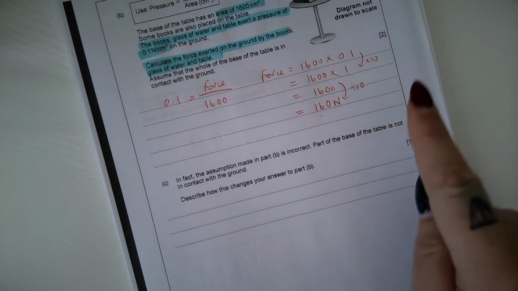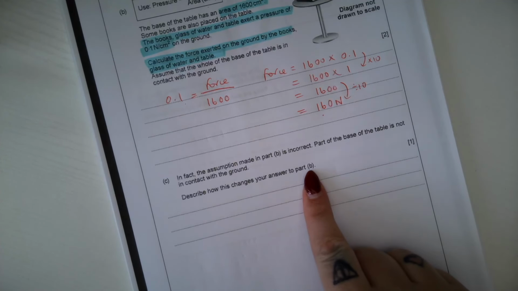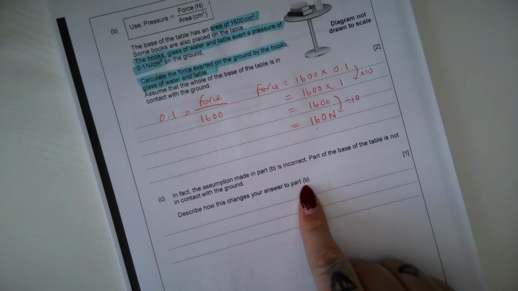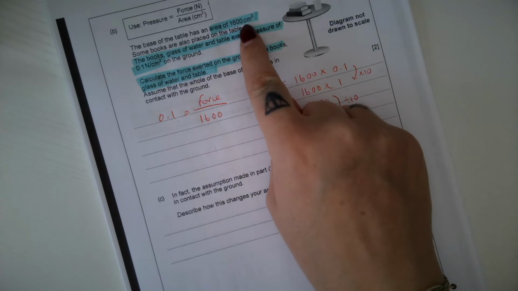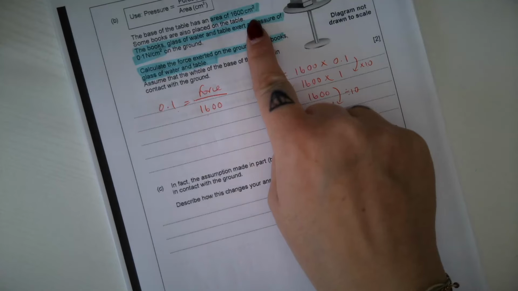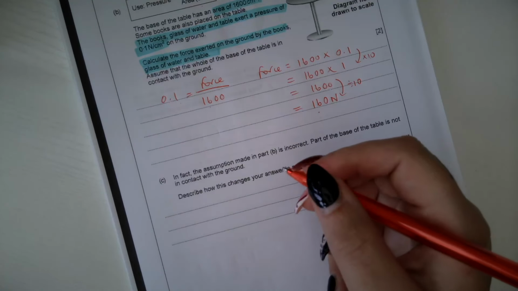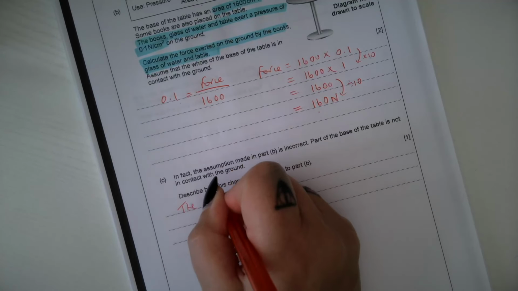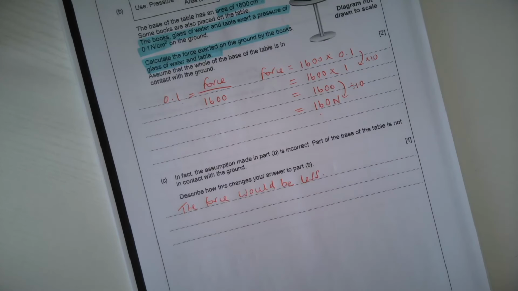Part C. In fact, the assumption made in part B is incorrect. Part of the base of the table is not in contact with the ground. Describe how this changes your answer to part B. Okay, so if the whole of the base of the table is in contact with the ground, we're dealing with this whole area. But if the whole of the base of the table isn't in contact with the ground, the area is going to be less. So if the area is going to be less, then the force would be less too. So you can just write that. The force would be less.